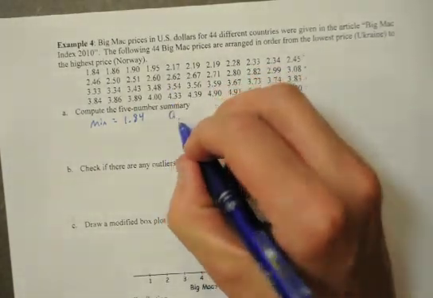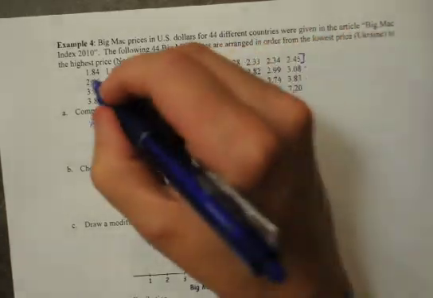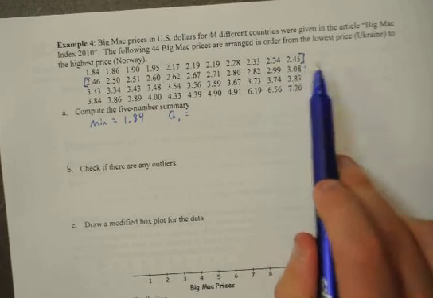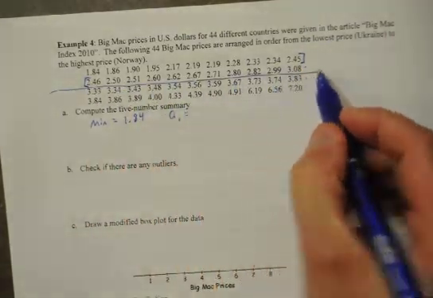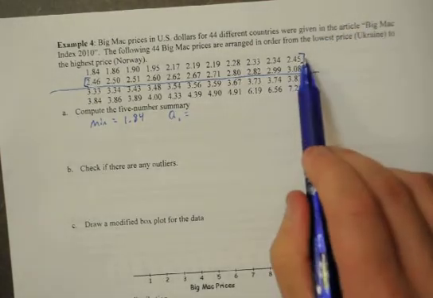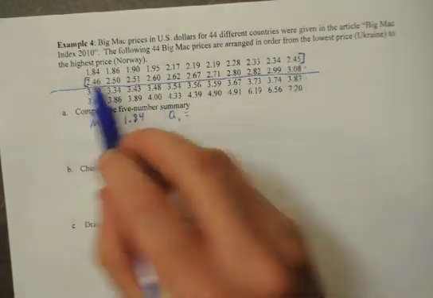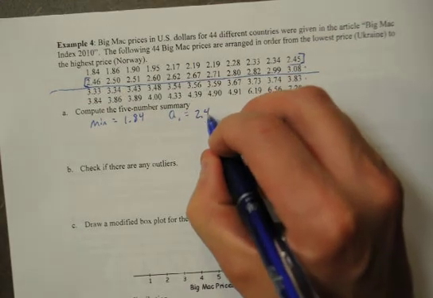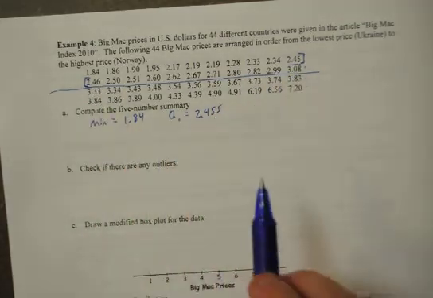What is Q1? It's going to be the middle of these two. It's the middle of, here's the lower half right here. And so we have to average these out. So what's the average of this number and this number? That will be the Q1. 2.455 would be the average of those two.